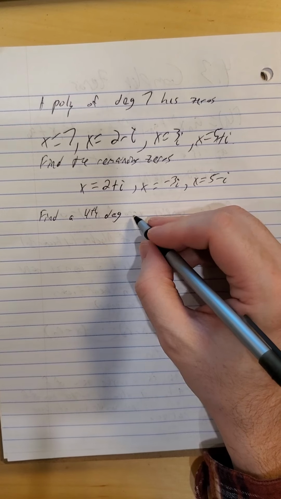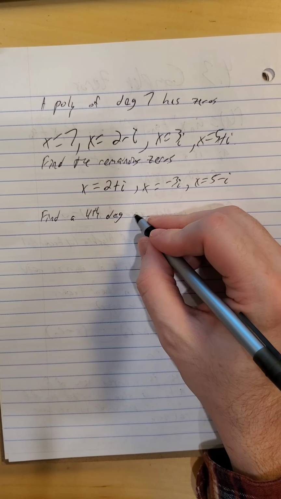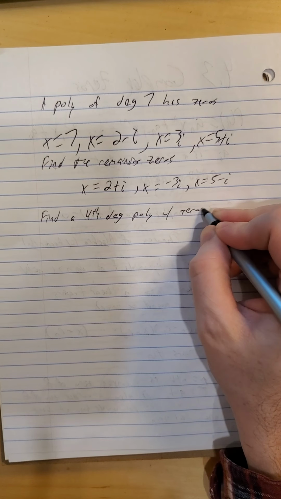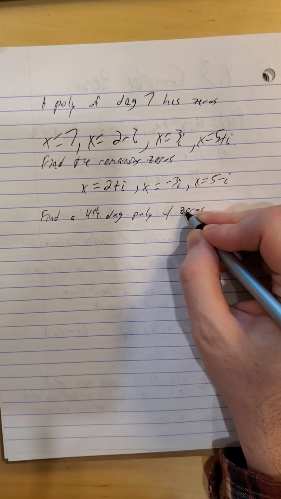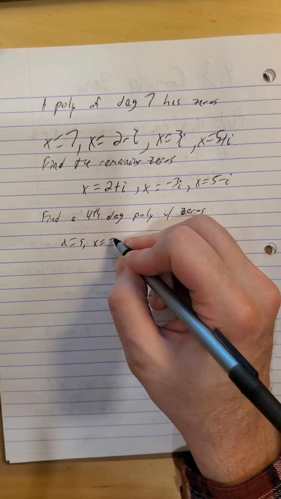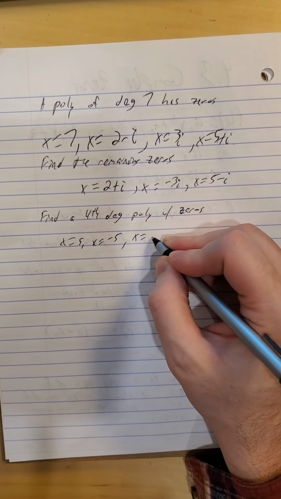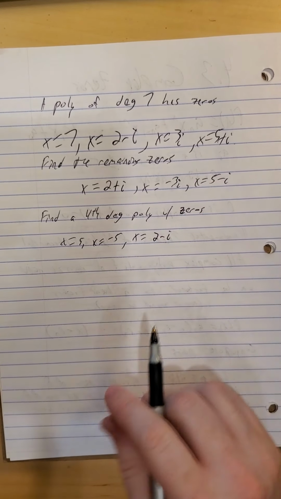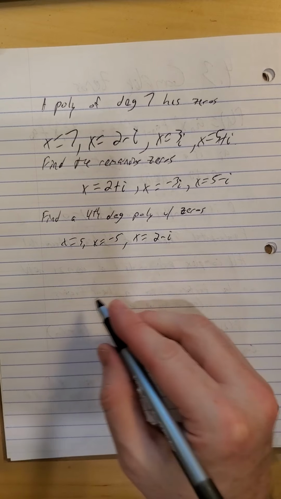So for this next one, we'll be asked to find a 4th degree polynomial with zeros x equals 5, x equals negative 5, x equals 2 minus i. So notice they only gave us 3 of the zeros.